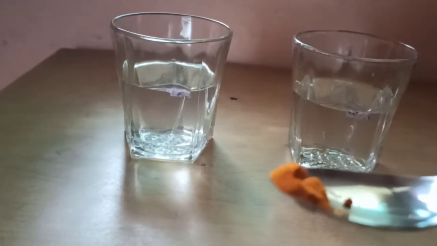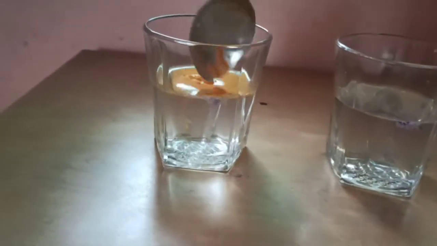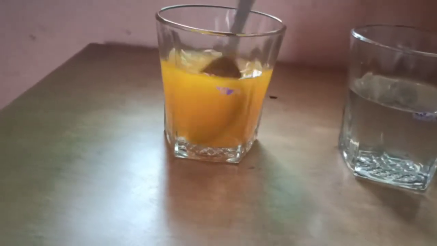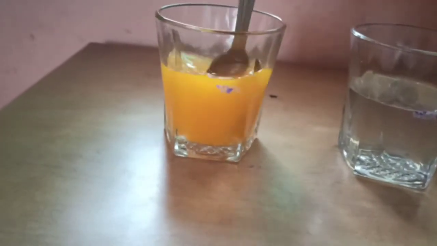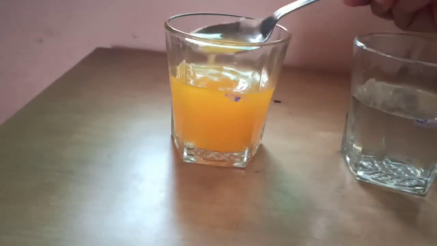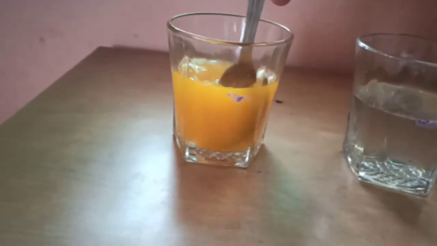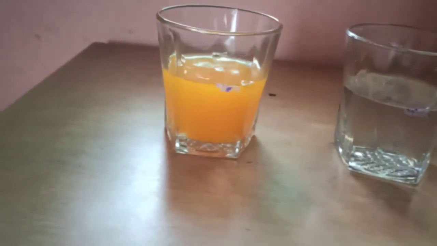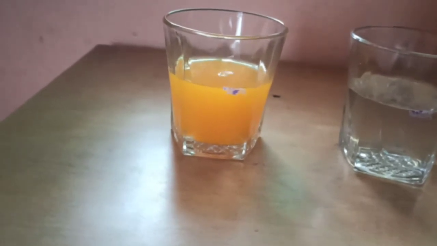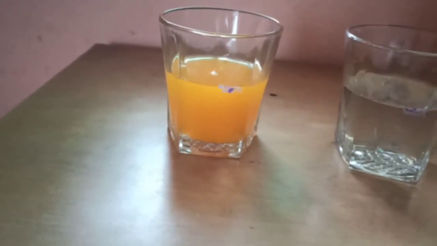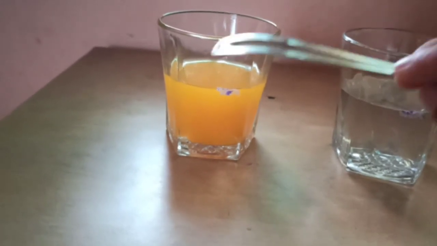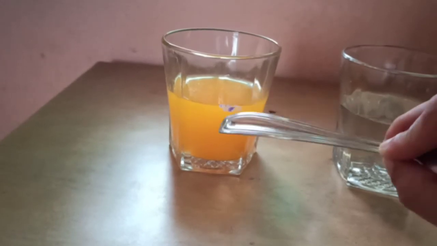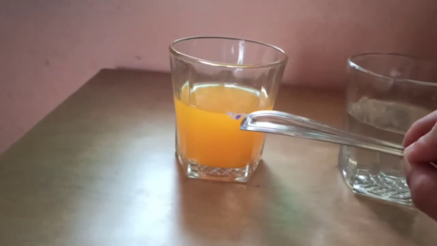Now let's take some haldi powder or turmeric powder and we will add it into the other glass. Now let us see what will happen. You can see that the color of the water is changing. Yes, can you see it? Yes, the color of this water is changed to yellow. It means that this water has taken the color of the turmeric powder, and you can see the mark over here. The water has not risen up from the mark, but the water is still up to the mark.